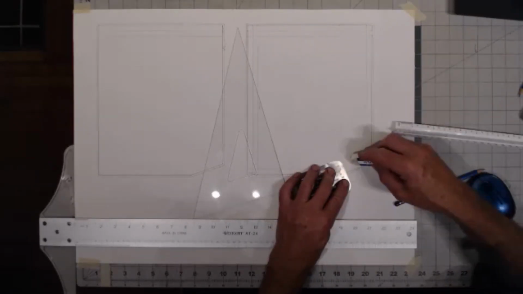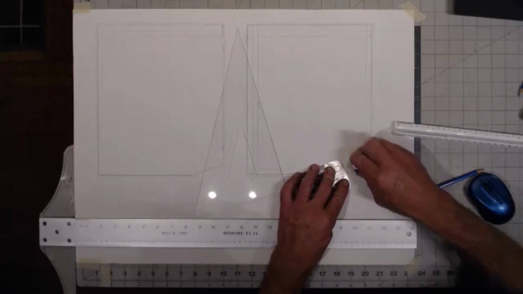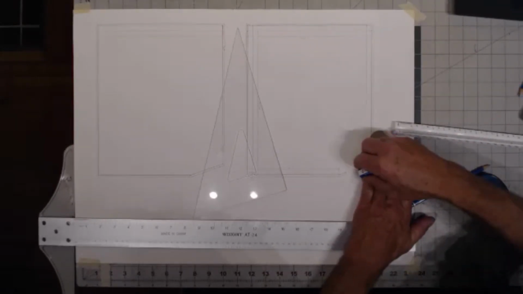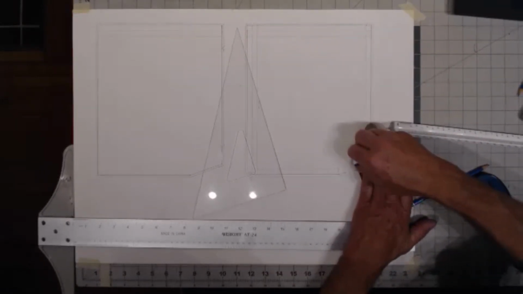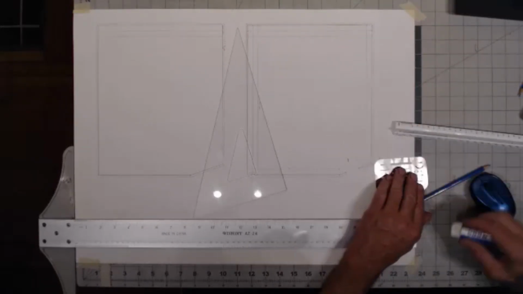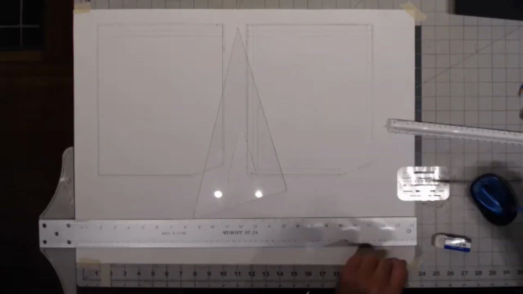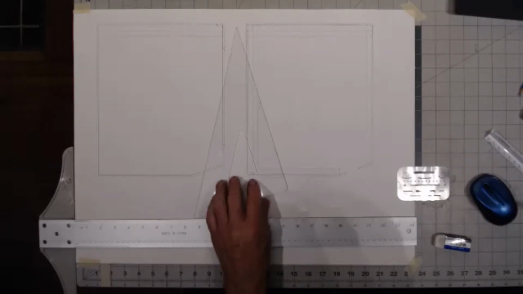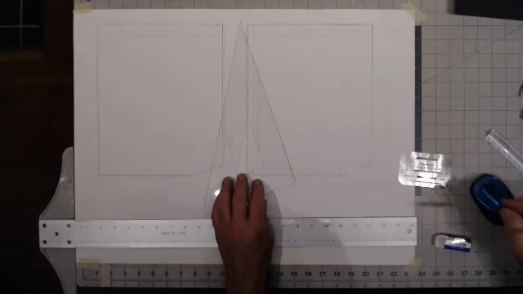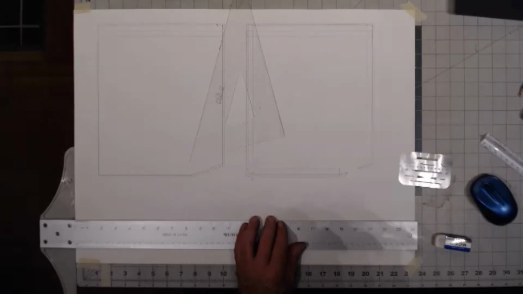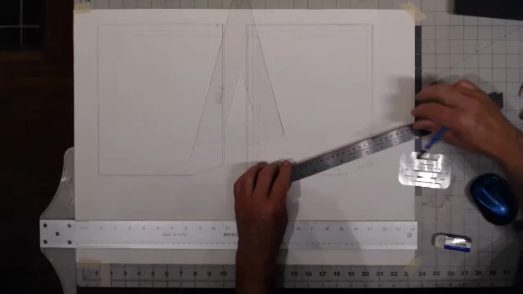Let's erase out our door opening. And I'm blowing on my paper because I didn't bring out my artist brush. You don't want to be wiping this off with your hand, because you're going to smudge it, get your hand oils everywhere, etc.